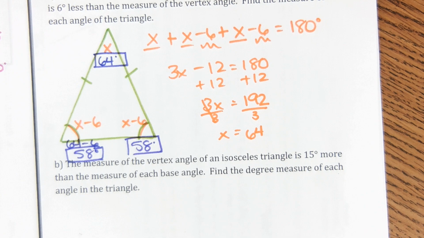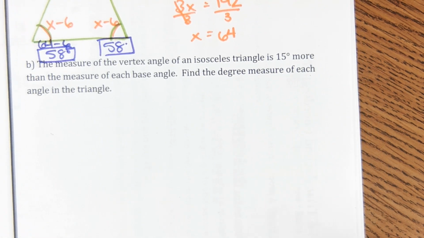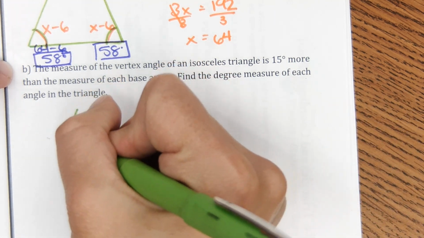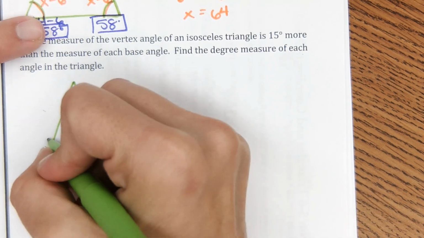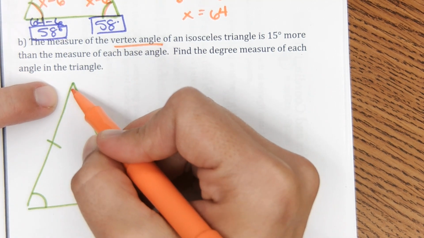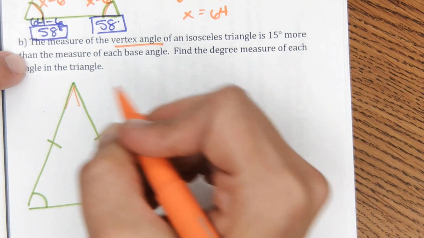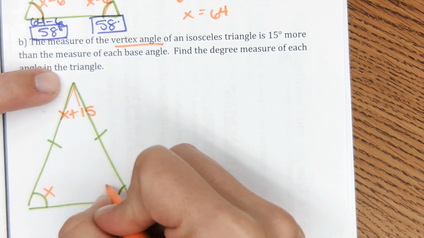Okay, second one, for B: the measure of the vertex angle of an isosceles triangle is 15 more than the measure of each base angle. So again, I'm going to draw myself an isosceles triangle. Congruent sides, base angles. The measure of the vertex angle this time, vertex angle up here, is 15 more than the measure of each base angle. So this will be x plus 15, and then this will be x and x.